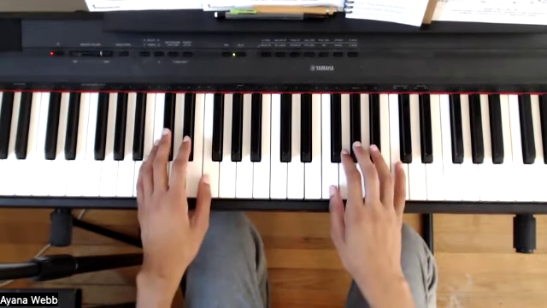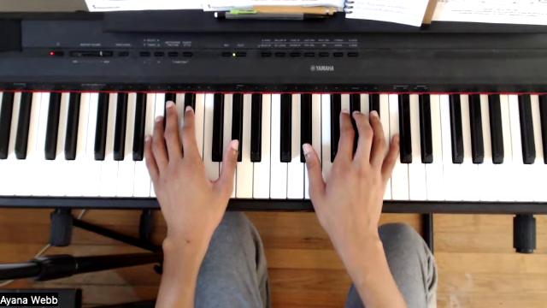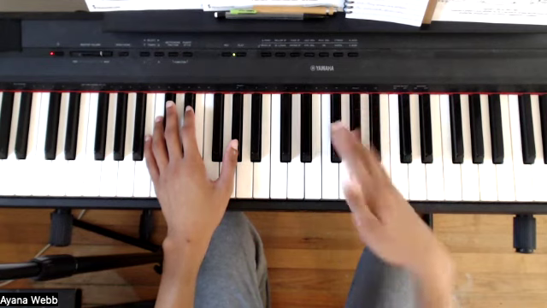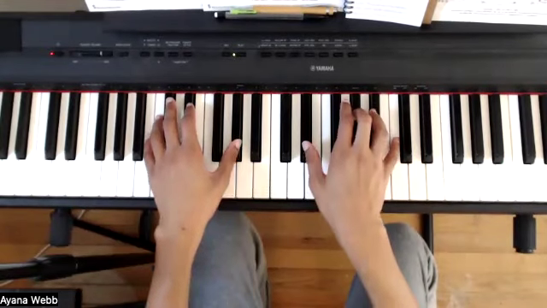So for this part, I'm going to show you how to play the first part of the chorus where he goes, all of me loves all of you. Love your curves and all your edges, all your perfect imperfections, which will sound something like this.